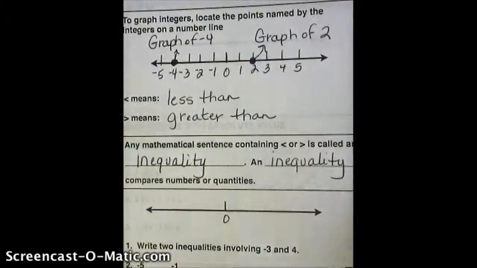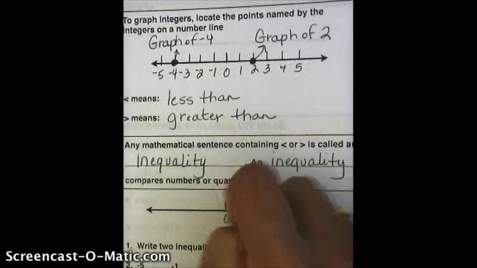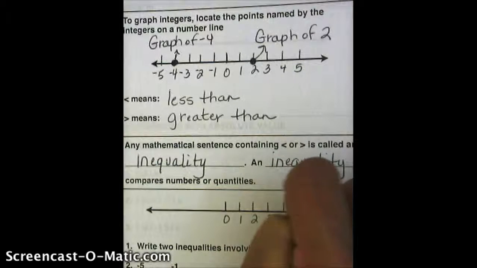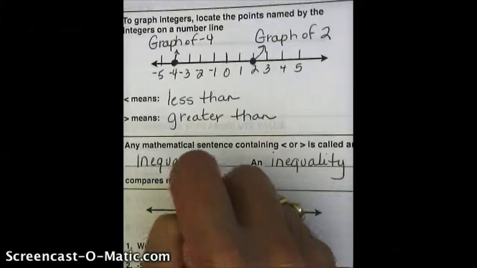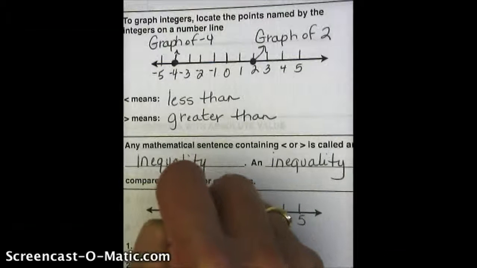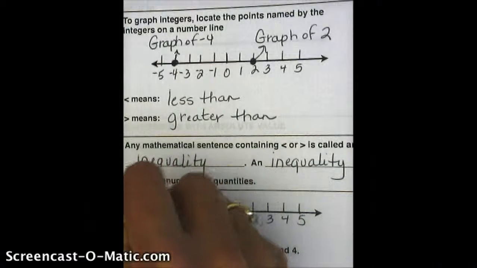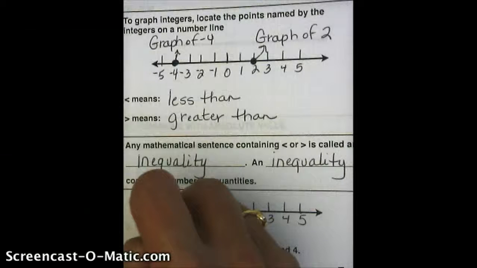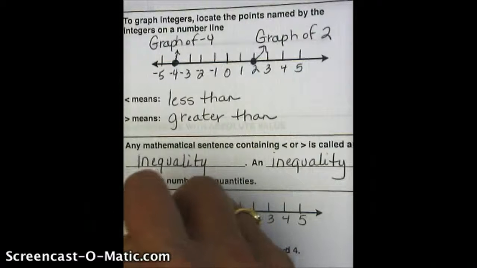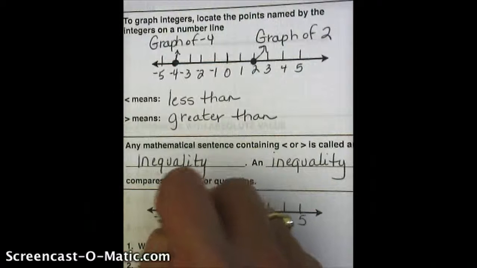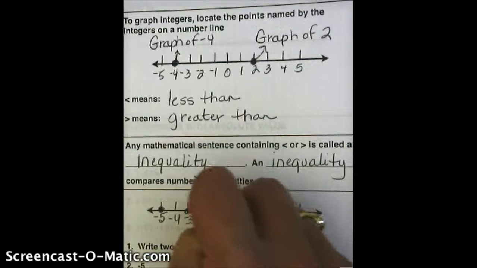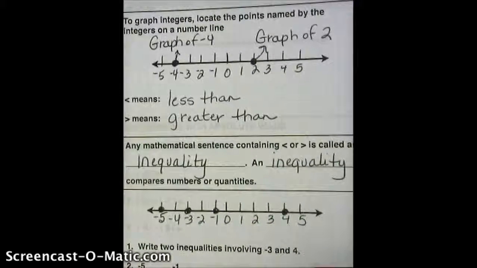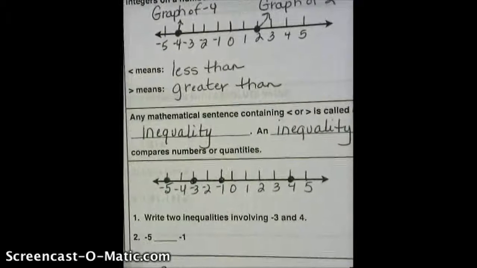So let's take a look at our number line. Once again, we'll just go ahead and label it. And once we label it, we're going to mark some points on here. We'll mark a point here at -5, here at -3, here at -1, one here at 4, and then we're going to look at the two statements below.